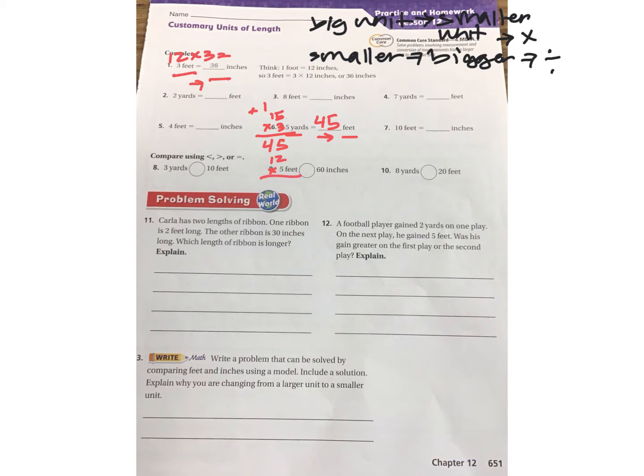Well, if you can't remember your 12s, let's just multiply this. So let's do 5 times 2 is what? 10. And regroup the 1, and then 5 times 1 is 5, plus the 1 is 6. So then we have 60 inches equals 60 inches, right? So we get to write equals on that one. That was pretty fun, huh?